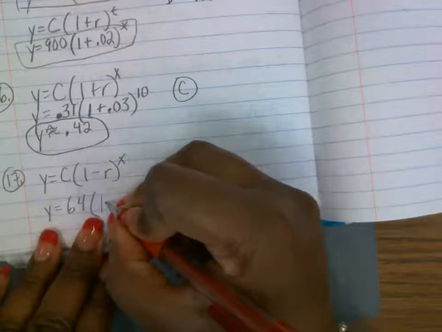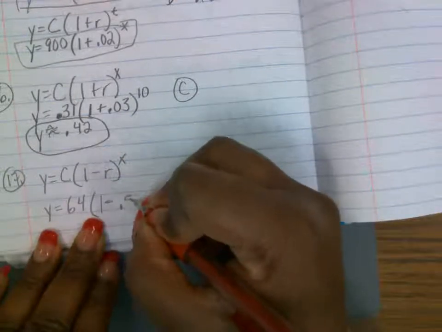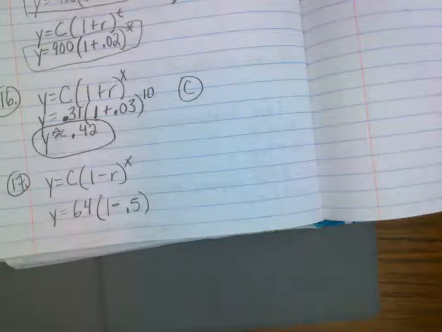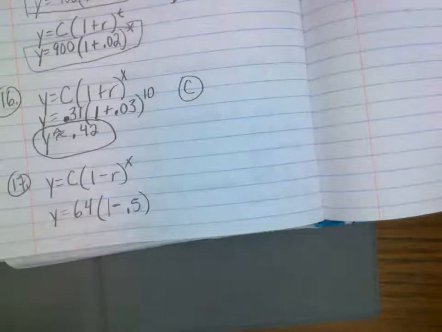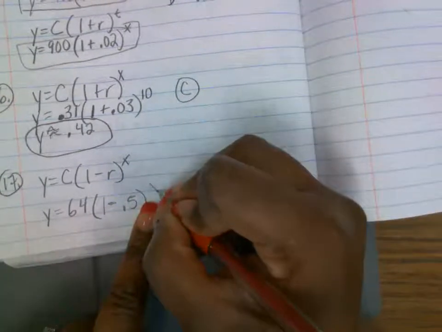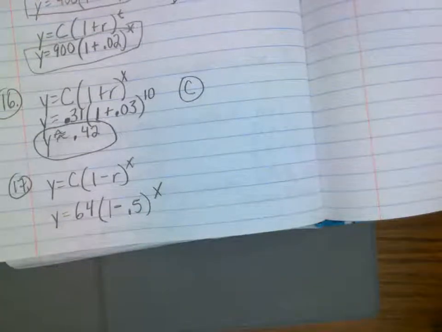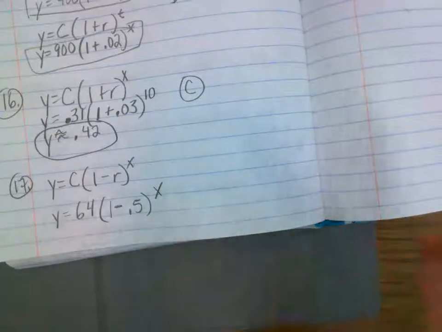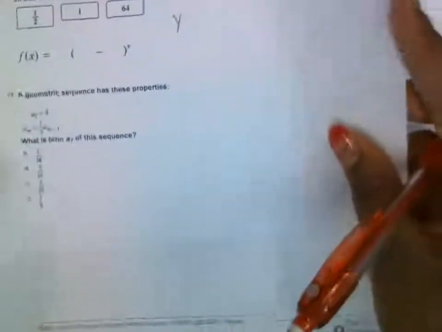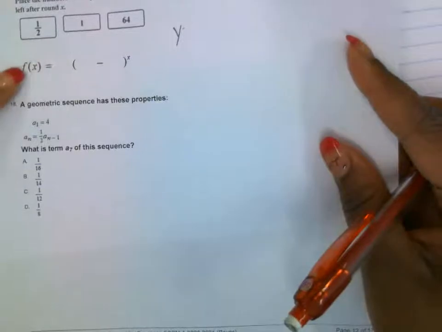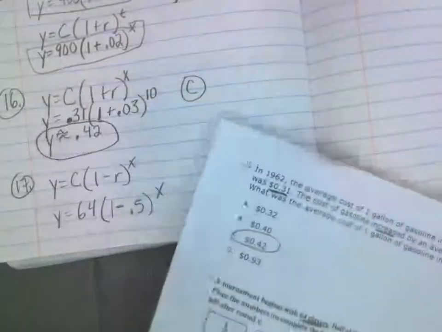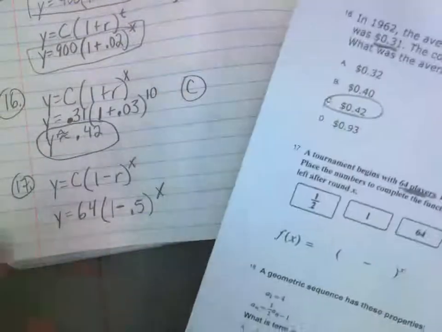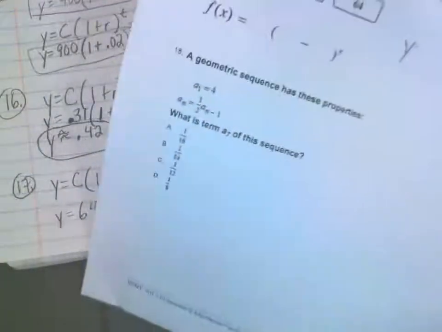So yeah, you're right. So minus 0.5. Okay, change that to a decimal. And then to the x power. Any questions about that? And so 0.5 is, of course, the 1/2. So are we good with that? Okay, all right. There's no A, B, C, D answer choice, you just fill in the blanks.